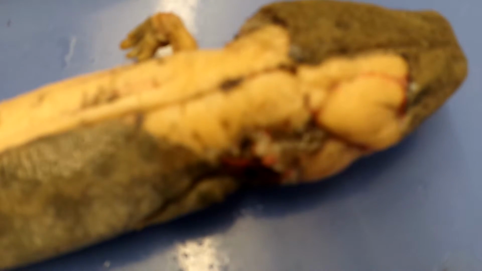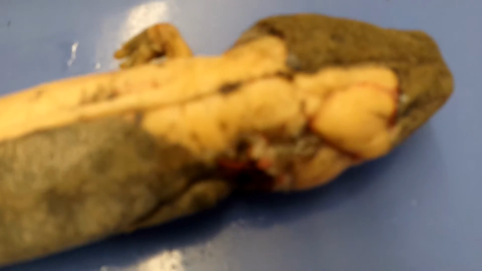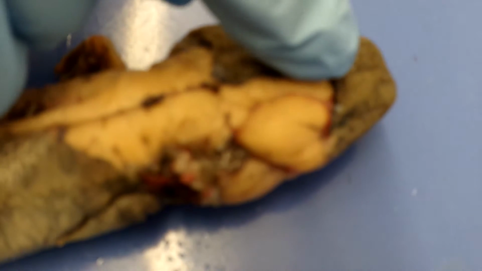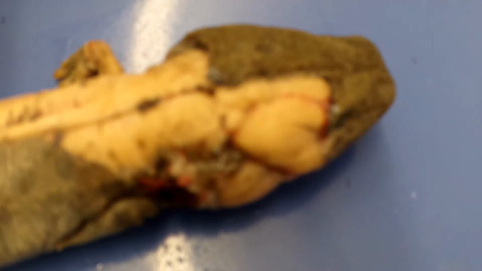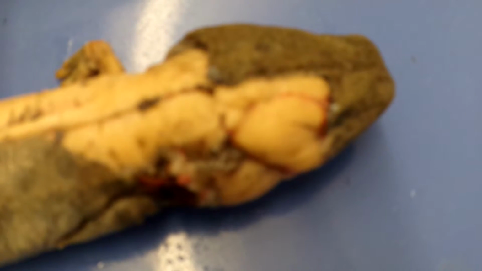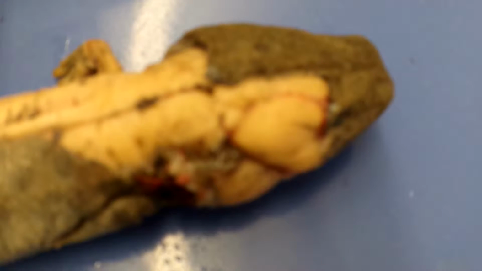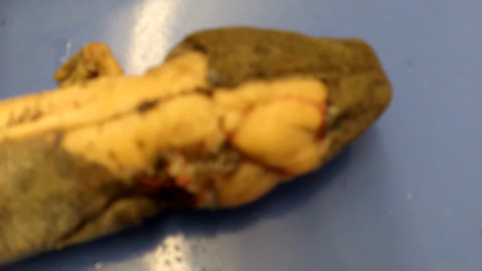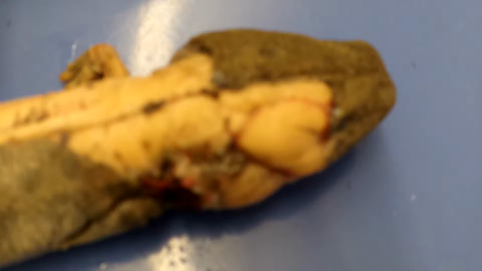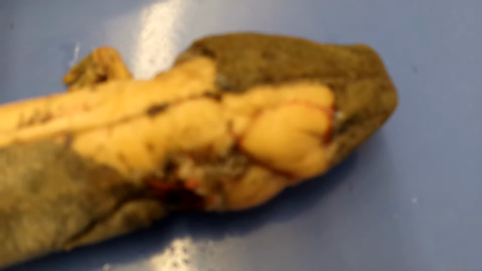The next section is the dorsolateral head musculature, and the first muscle is the adductor mandibulae anterior, which is found here. Its origin is the parietal and frontal, its insertion is the dentary, and it's homologous to the levator palatoquadrati adductor mandibulae preorbitalis in the shark.